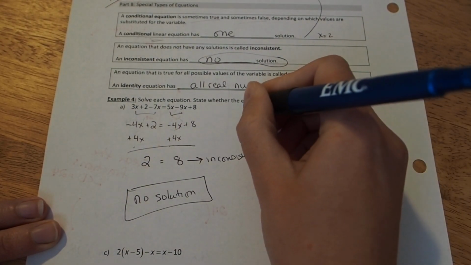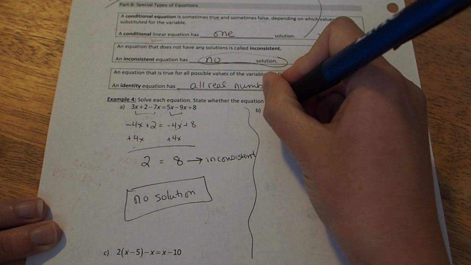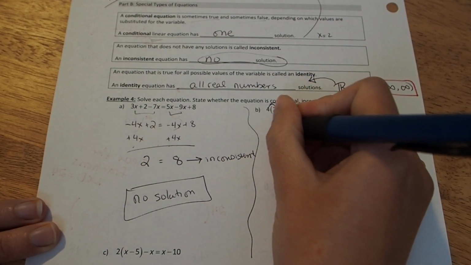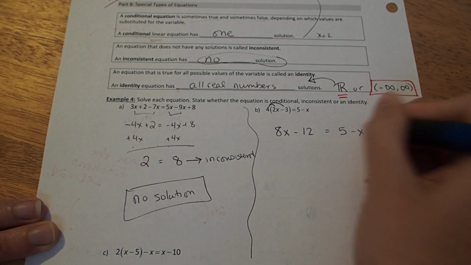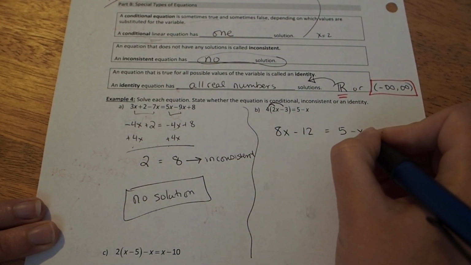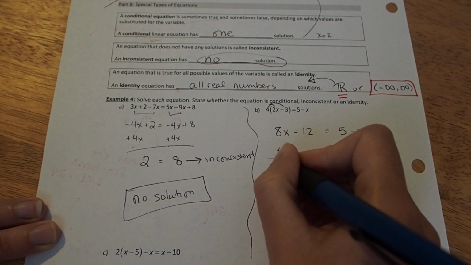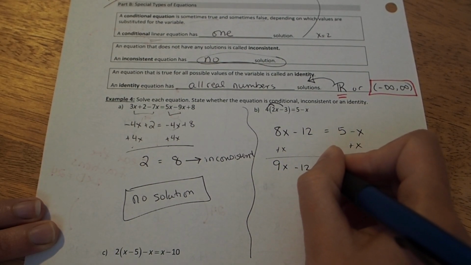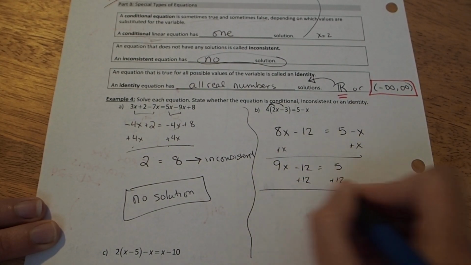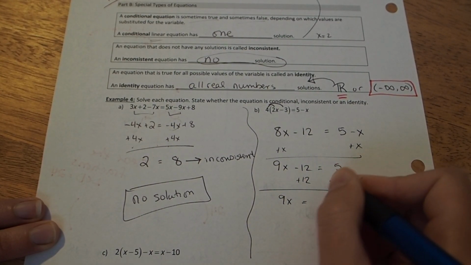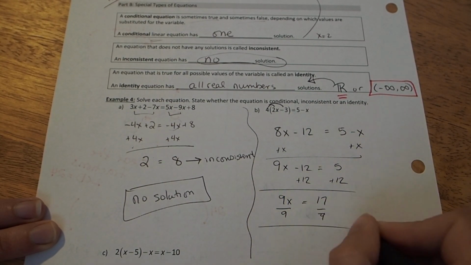Okay. Let's look at part B. I have a distribute to do in part B. So I'm going to start with 4 times 2 is 8x, minus 4 times 3 is 12, equals 5 minus x. Okay, I've got variables here, so I want to get them on the same side. We're going to add x to both sides. 8 plus 1 is 9x minus 12 equals 5. I want to get the x by itself, so we're going to add 12 to both sides. So we're going to end up with 9x equals 17. And then we're going to divide by 9 to get x by itself.